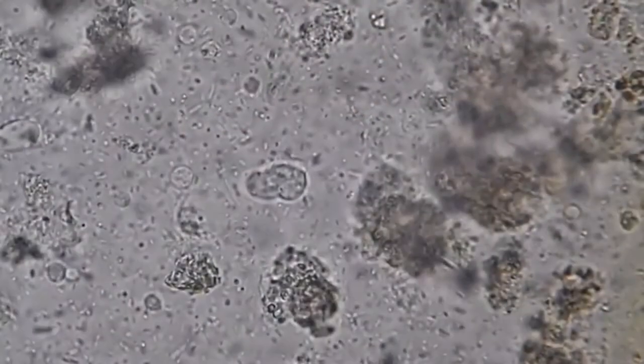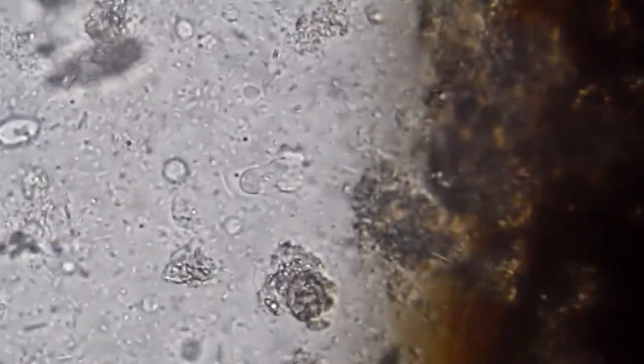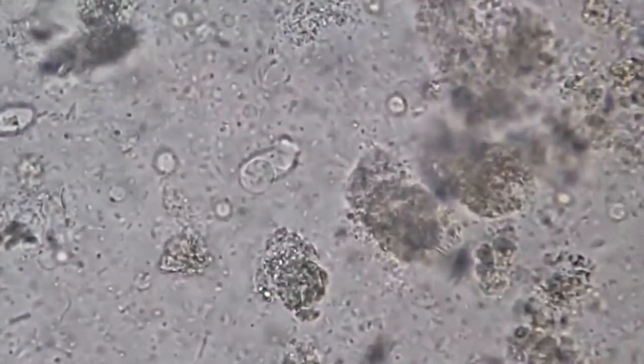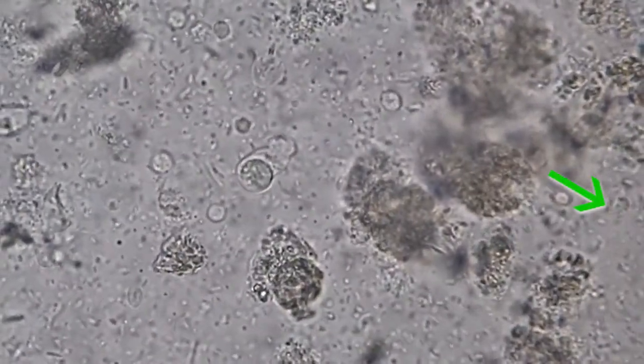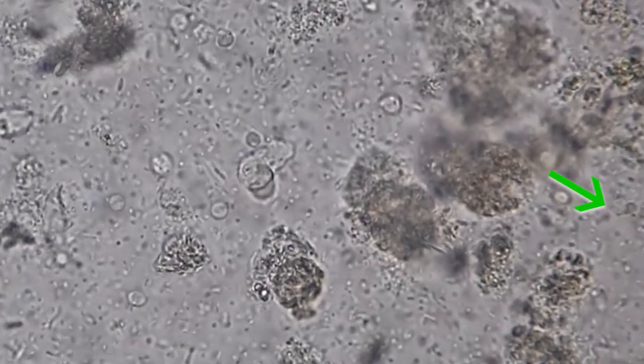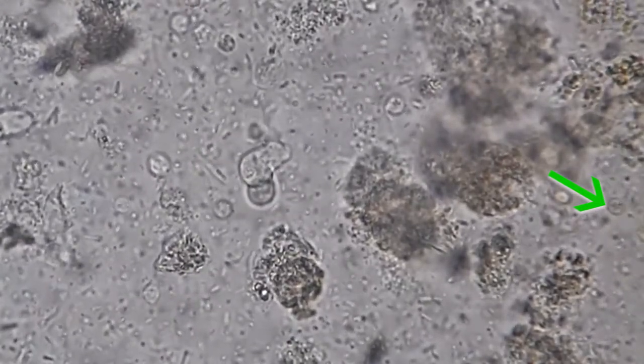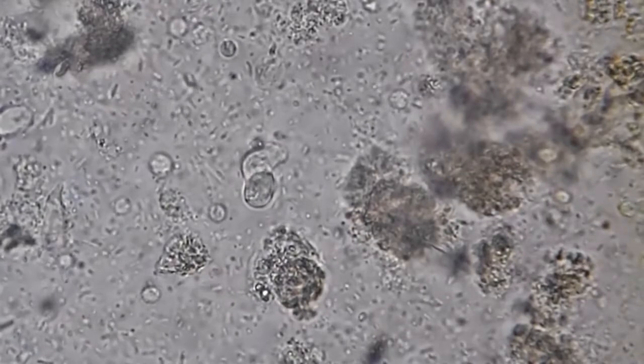I want to point out there are some other things moving in the background there, such as here. This movement you're seeing here in the background, that is Pentatrichomonas hominis. So this person has two parasites. They have both Entamoeba histolytica, which is a pathogen. They also have Pentatrichomonas hominis, which is a commensal.